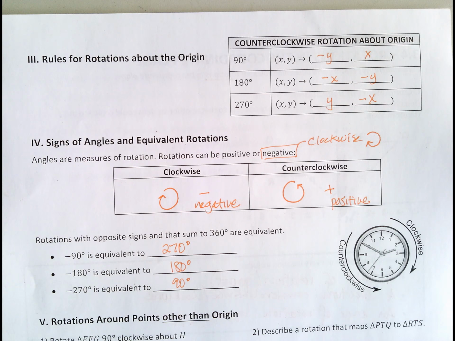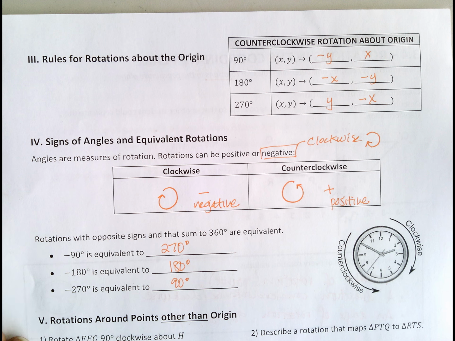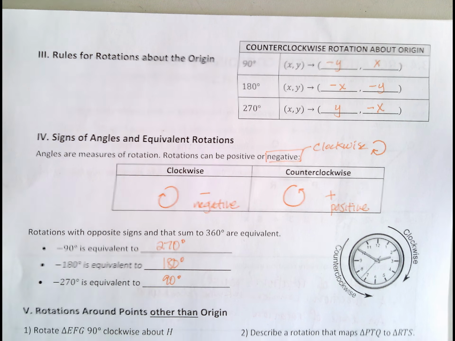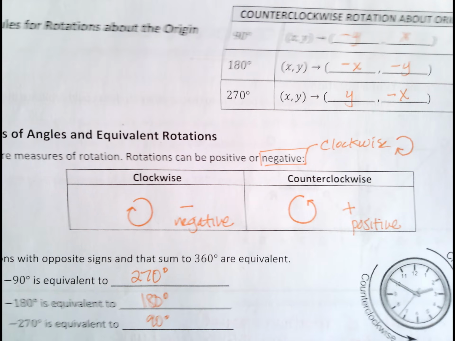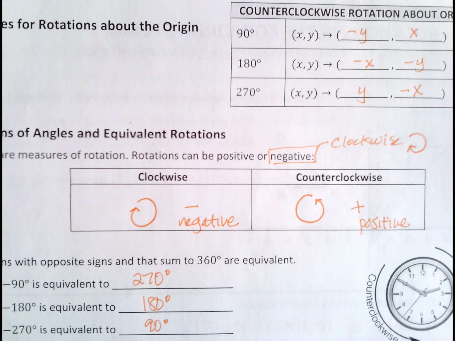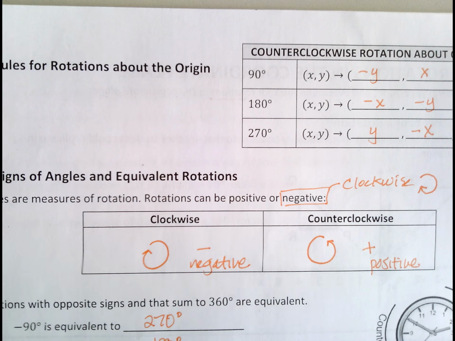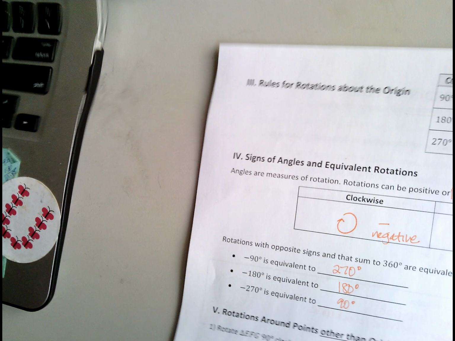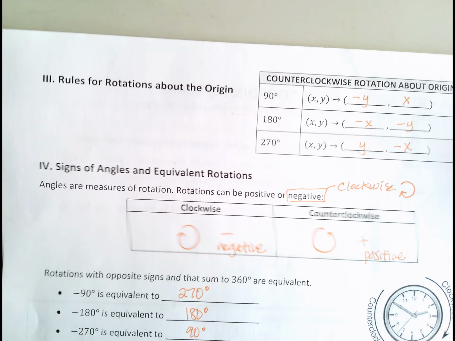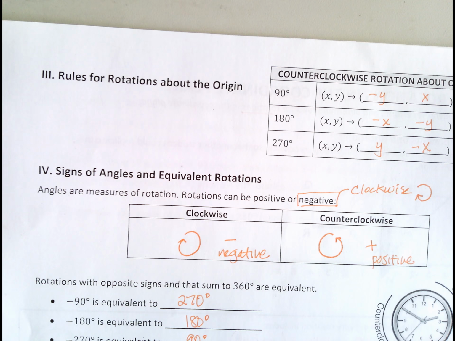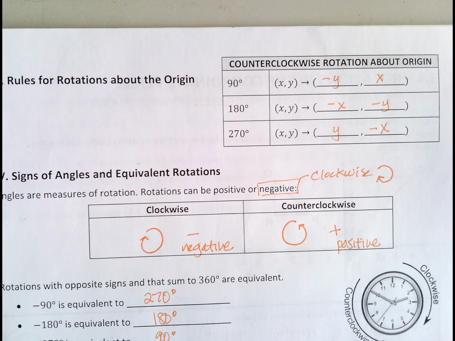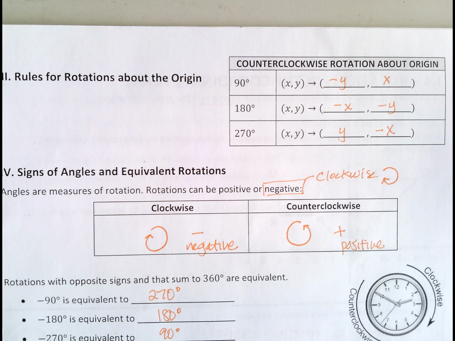So we're back to part 2 of 3.4, rotations on the coordinate grid. And if we look at this part here, part 3, it says rules for rotations about the origin. So if you have a really good memory, and you don't necessarily want to do all of the steps that I showed you in the previous video to complete a rotation, then if you remember the rules, you don't have to.